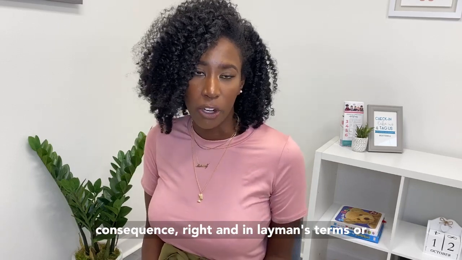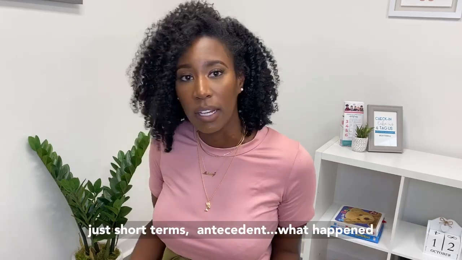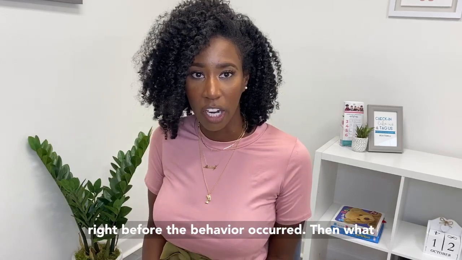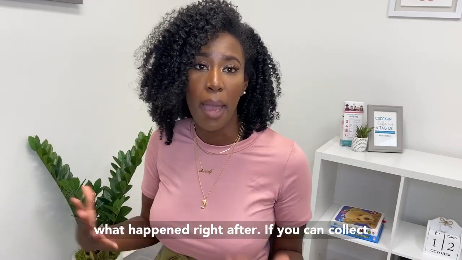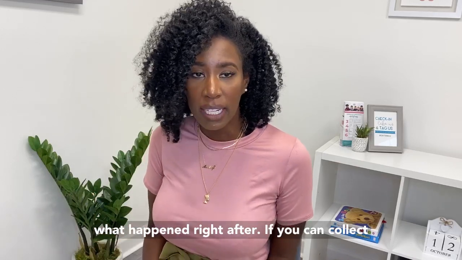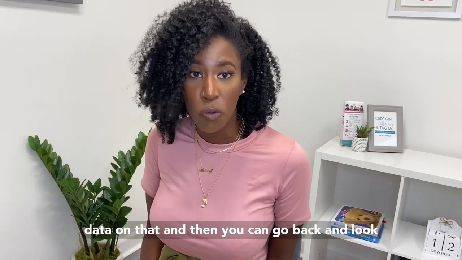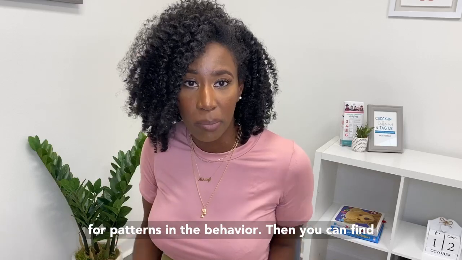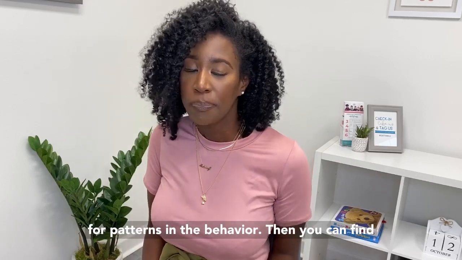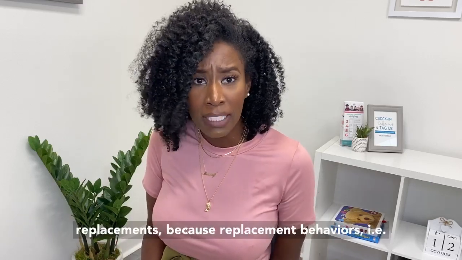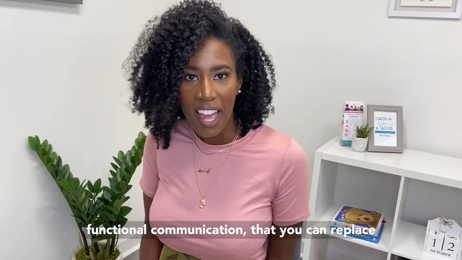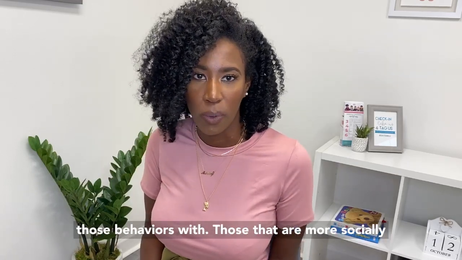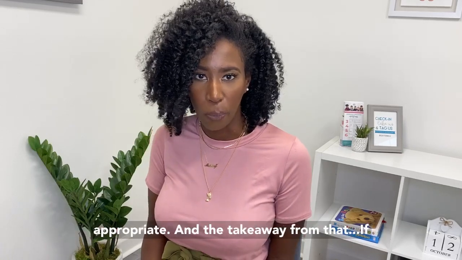In layman's terms, antecedent is what happened right before the behavior occurred. Then what did the behavior look like? And then lastly, what happened right after? If you can collect data on that, you can go back and look for patterns in the behavior, then you can find replacement behaviors, i.e. functional communication, that you can replace those behaviors with so that they're more socially appropriate.